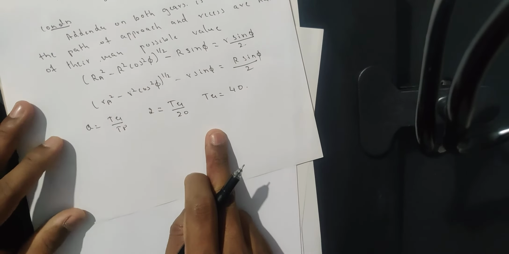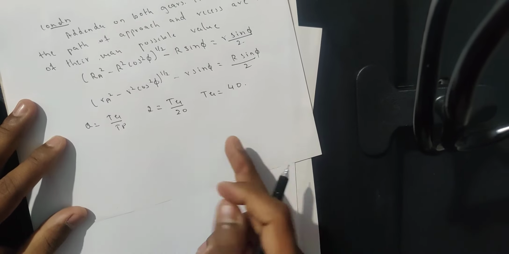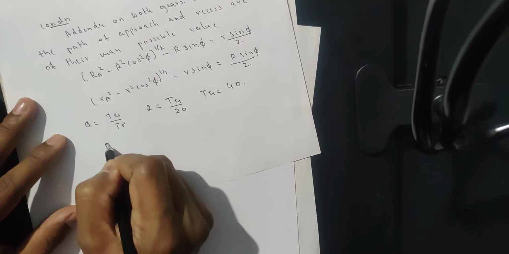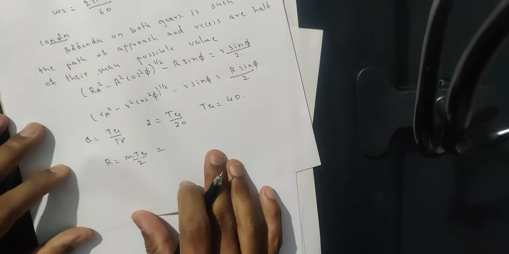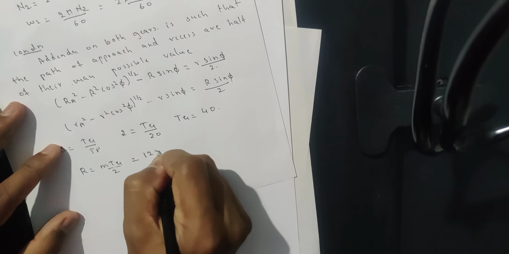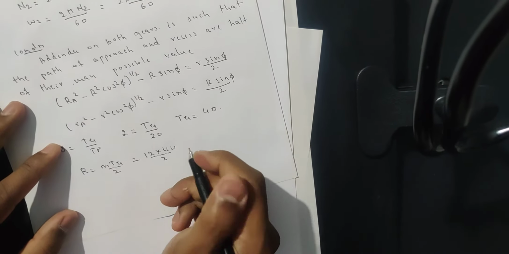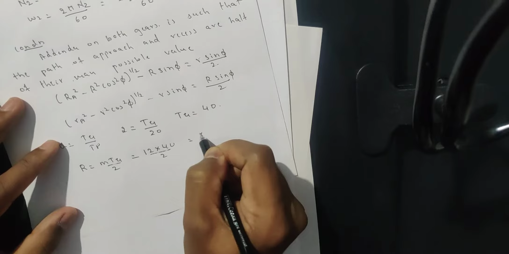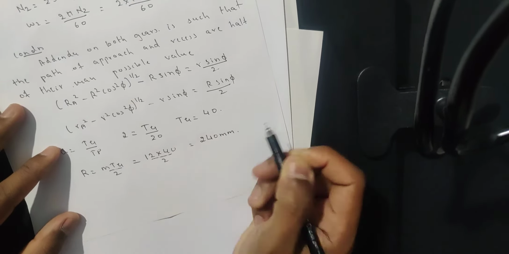Through this I can find out the value of the pitch circle radius. It is easy to find. Capital R is given by the formula m Tg divided by 2, where m is the module, which we have taken here as 12 mm. So 12 into 40 divided by 2 gives 240 mm.